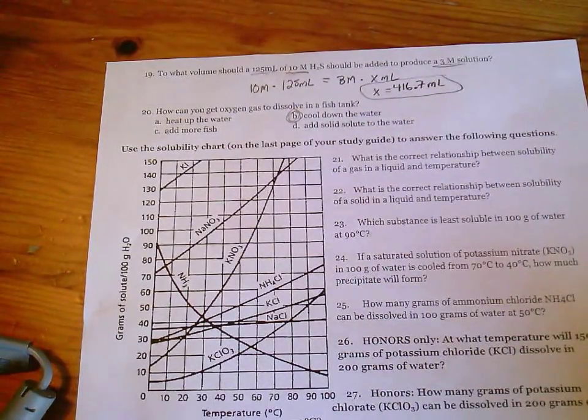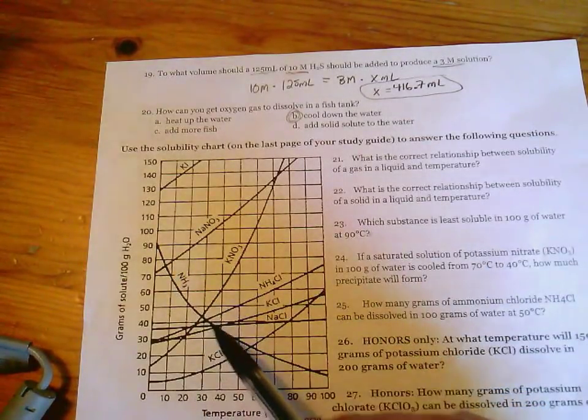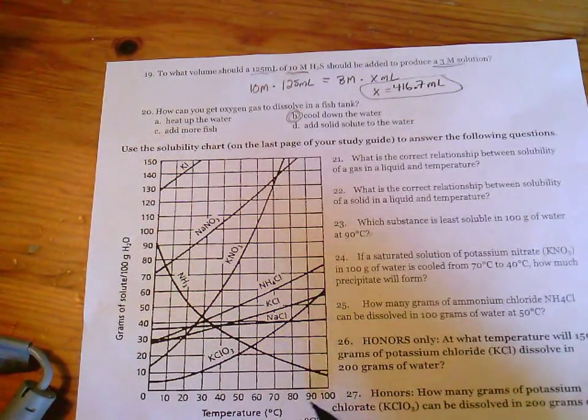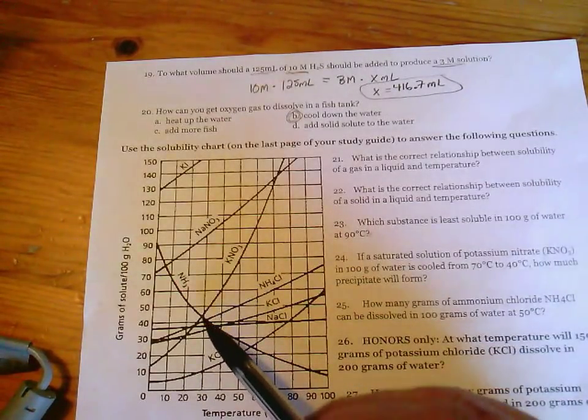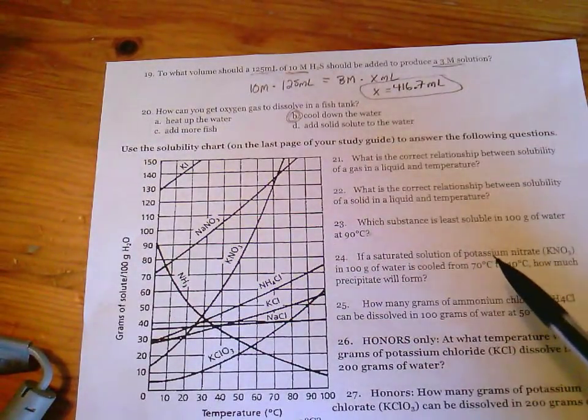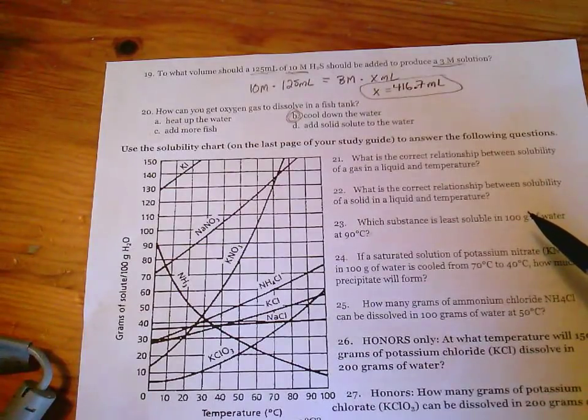I know some people had some problems with that one. I hope the fact, knowing that NH3 is a gas and that as the water cools down, I can get more and more of this gas in there, cures you of any misconceptions you have about that.